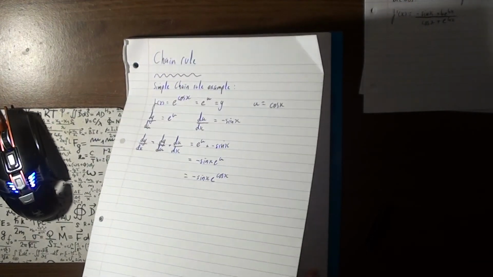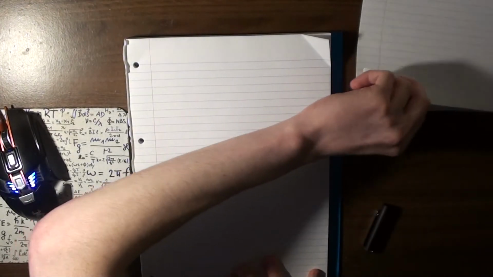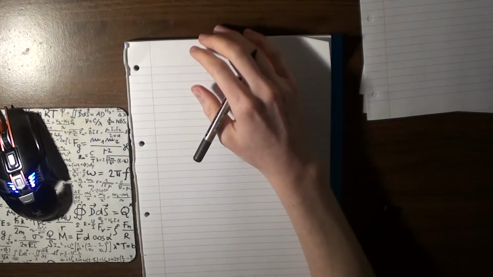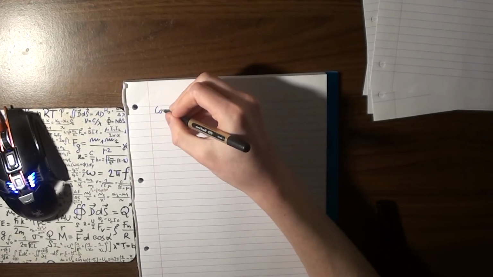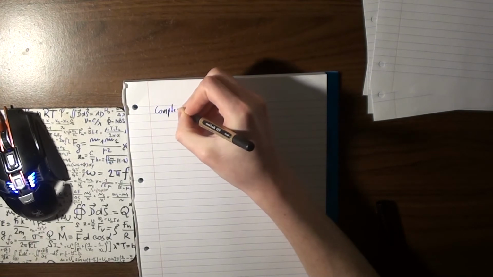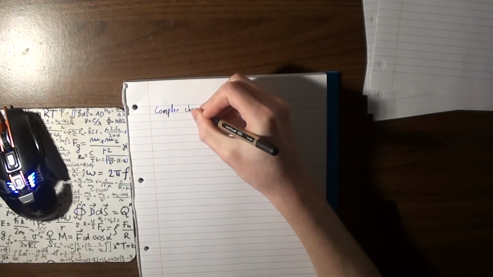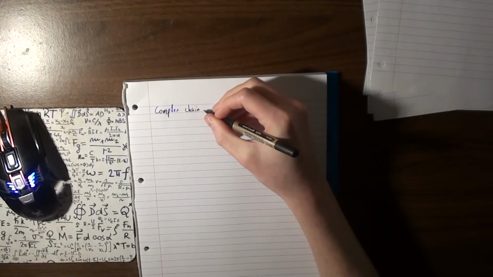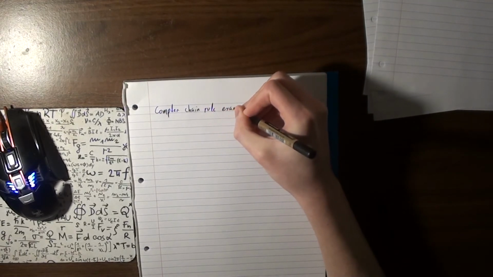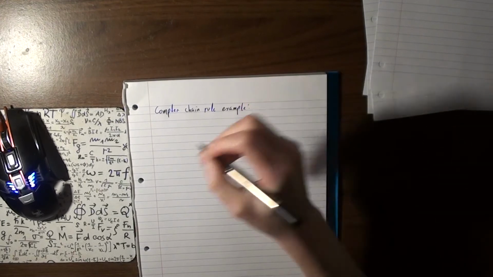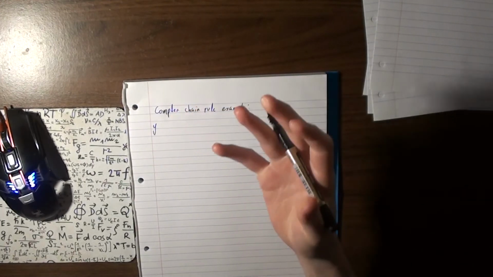What we want to look at are more complex cases. So I'm going to do a more complex chain rule example. And all I mean by a more complex chain rule example is that there are extra layers that we have to think about.